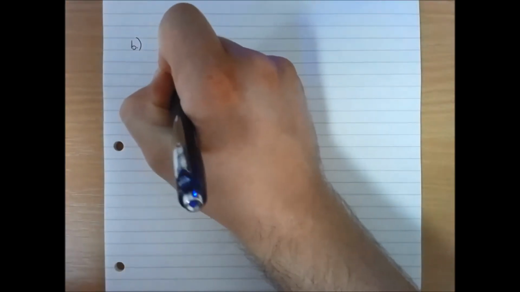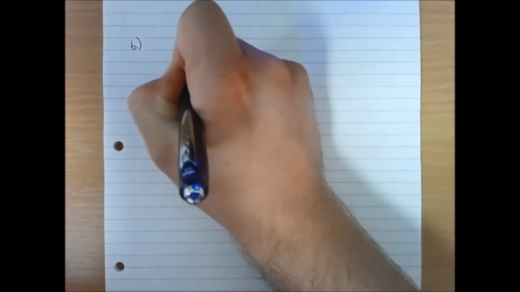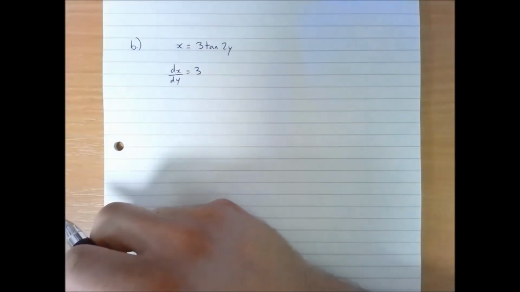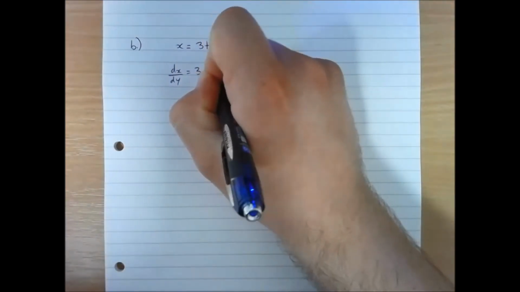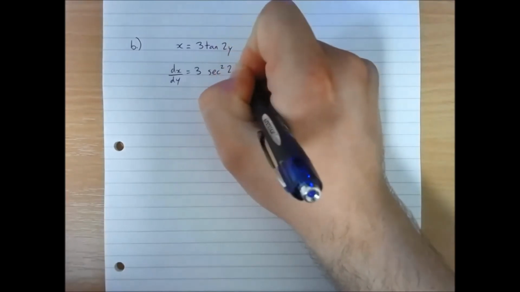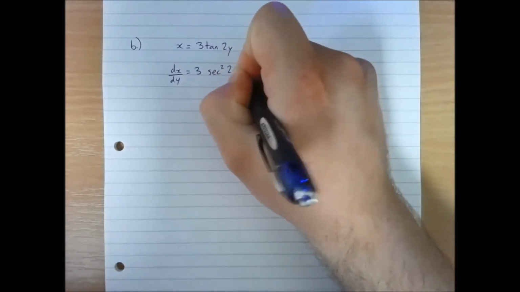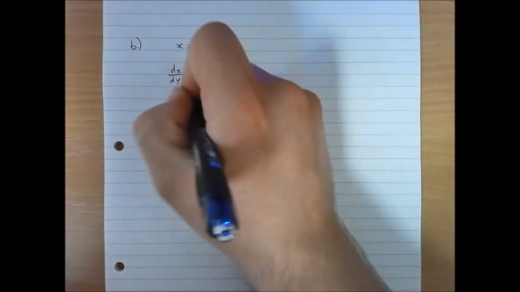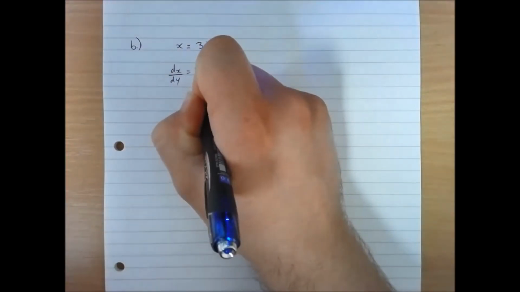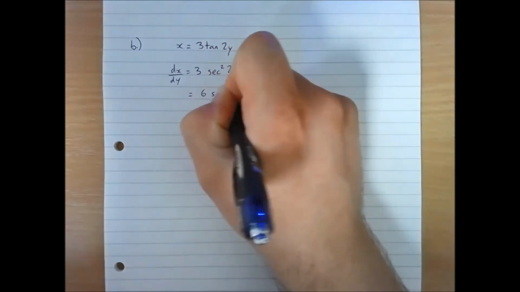In part B, we've been asked to find dy dx. We're given that x is equal to 3 tan 2y. I'm going to start by finding dx dy by differentiating this expression with respect to y. Now, tan y differentiates to sec squared y, so tan 2y is going to differentiate to sec squared 2y times 2 using the chain rule. The differential of 2y just gives me the 2 there. So this gives me 6 sec squared 2y.